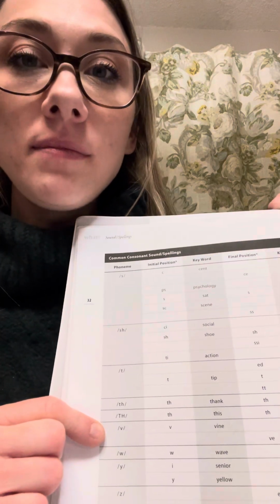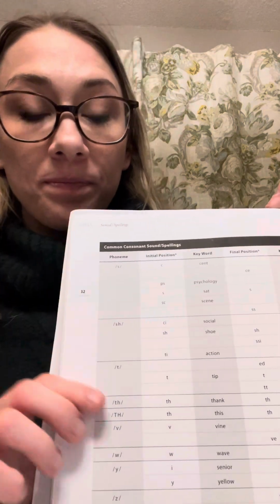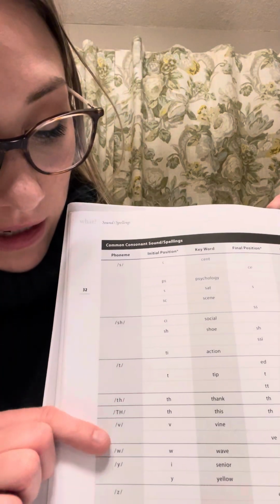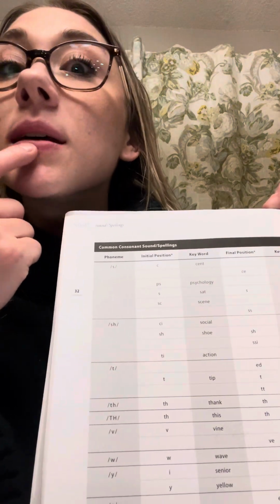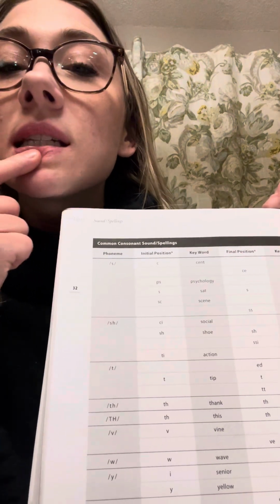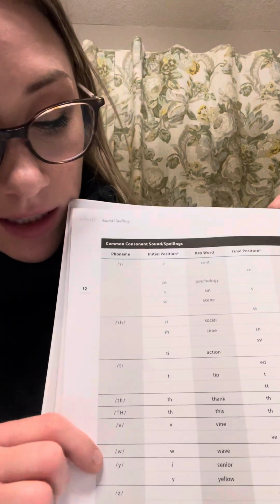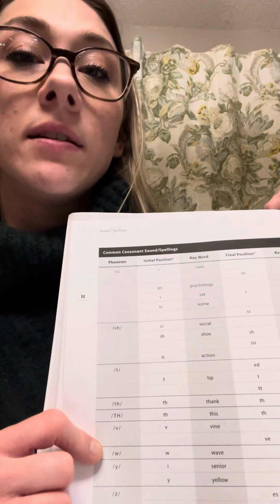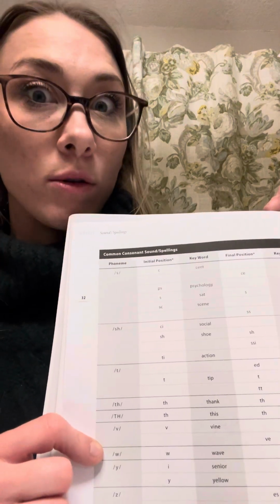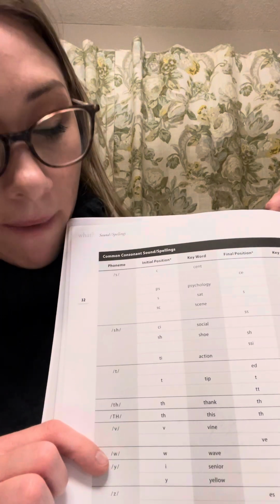Moving on. Both th sounds are represented by TH. So I'm going to keep my teeth on my lips, not my tongue, my lips this time. Yeah. This is going to be like the letter V in vine. Vowels. And we have a W here.